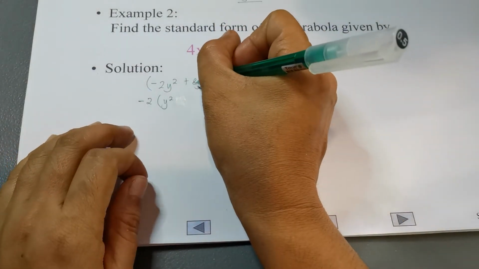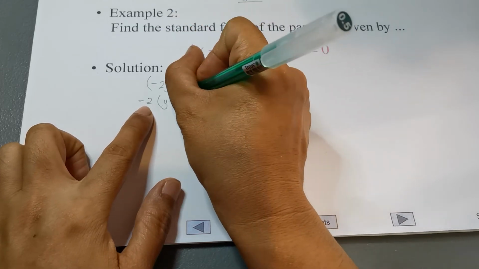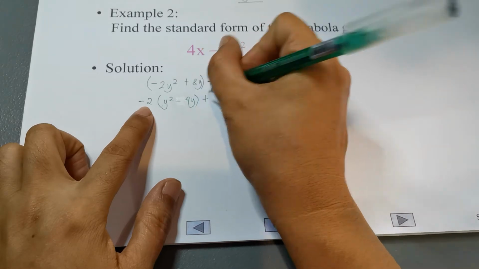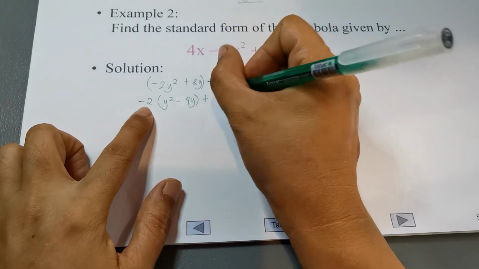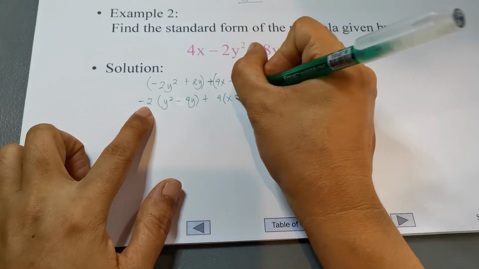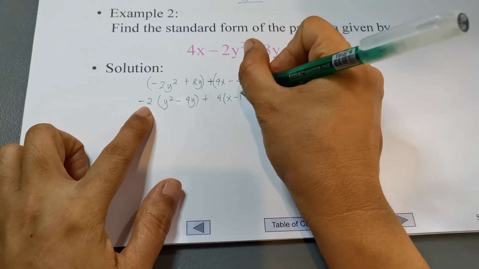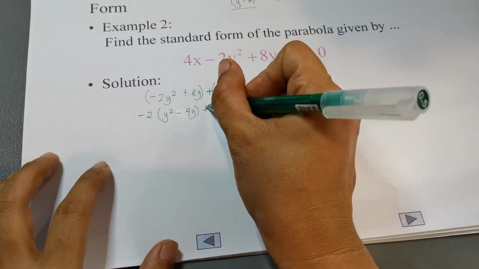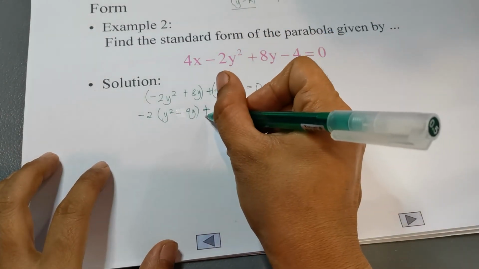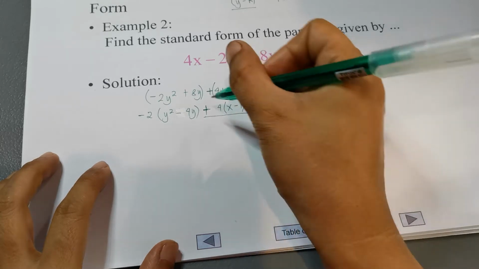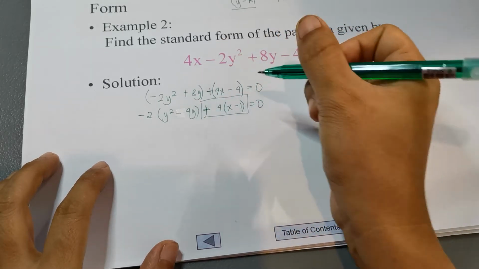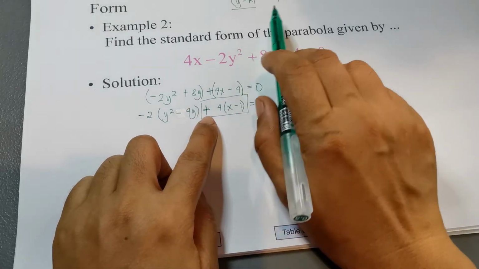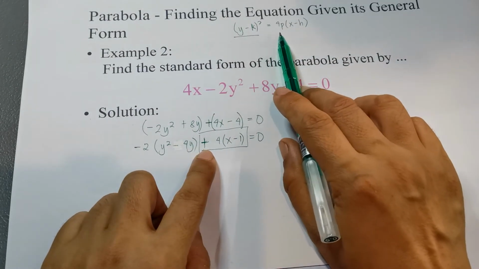So positive 8 divided by negative 2 is negative 4. And then we have y plus, the greatest common factor of this is 4. So we have 4 times x minus 4 divided by 4, which is 1, equals 0. The next thing is to transpose this part of our equation to the right side.